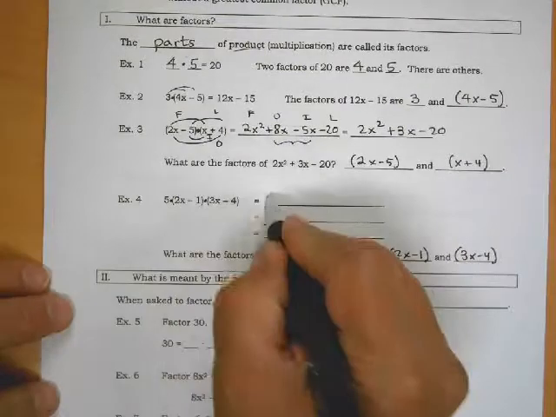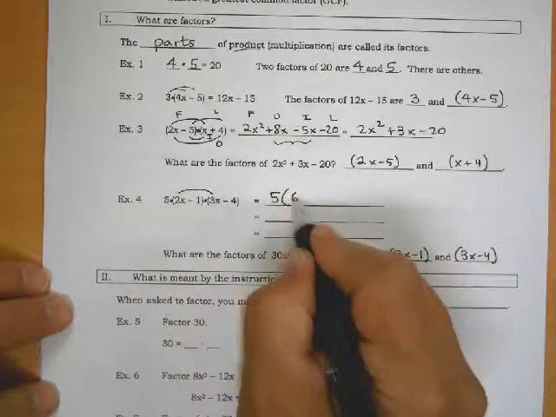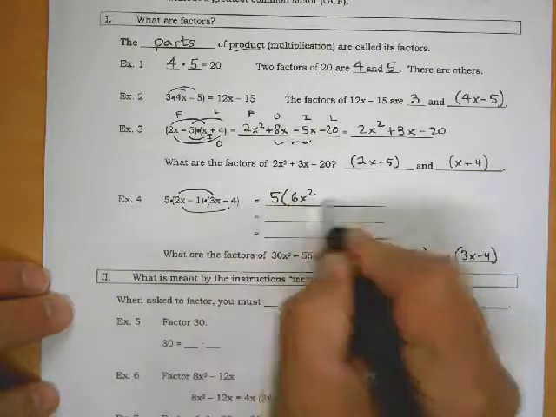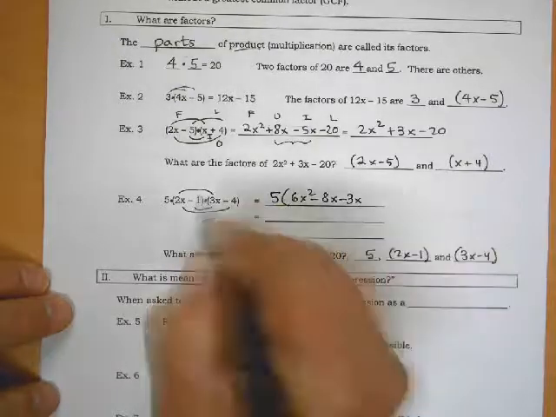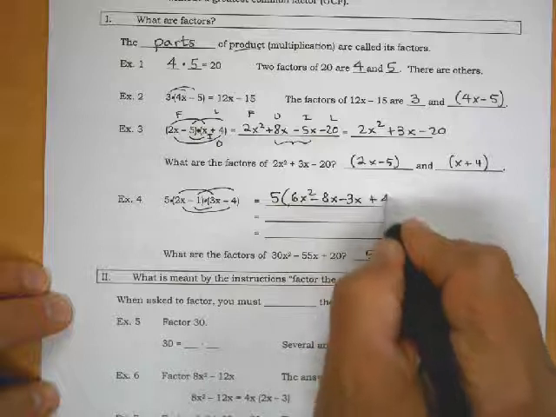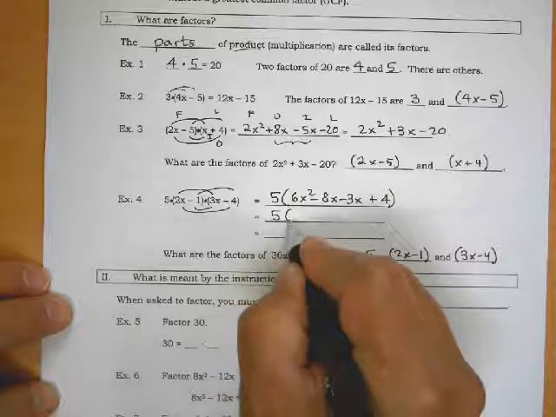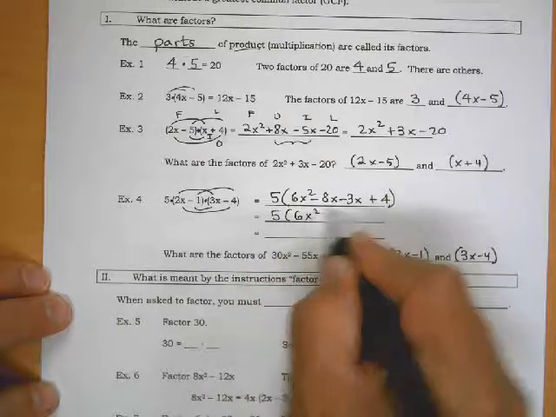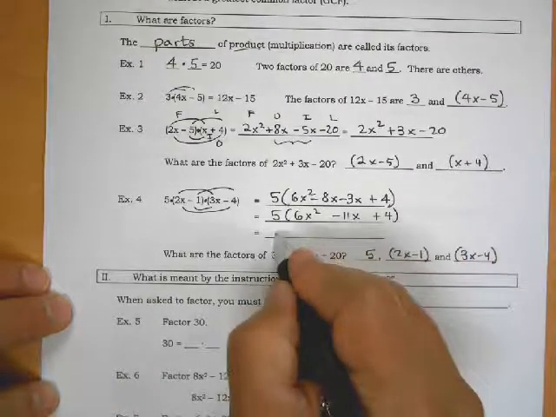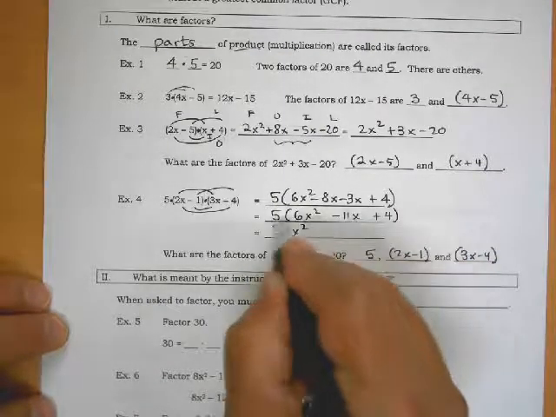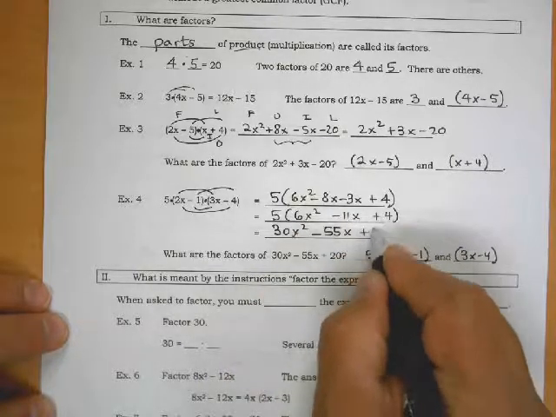I'm going to decide to leave the 5 for later, and I'm going to use first times first here, outside, inside, and last times last. Then I'm going to combine the like terms here. Often it's the outside and the inside. That's usually what it is. And now distribute the 5 all the way down. Five times 4 to finish this off.